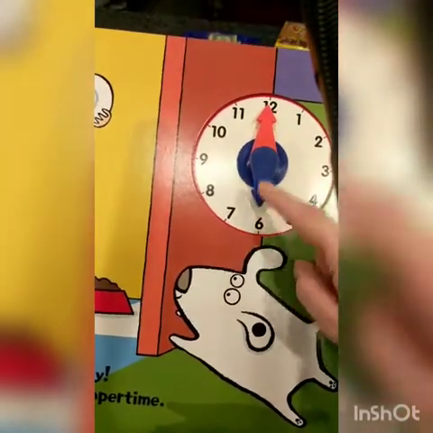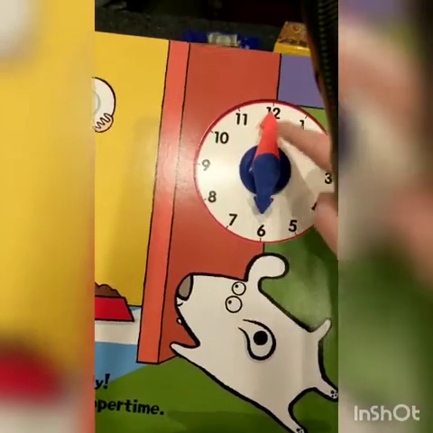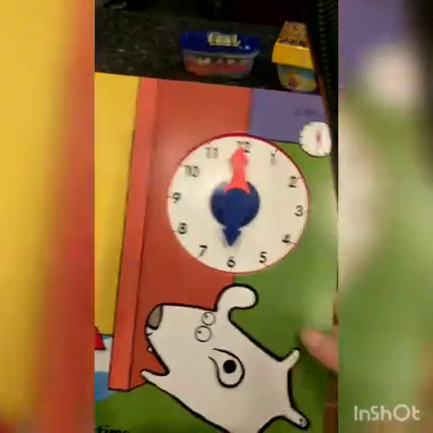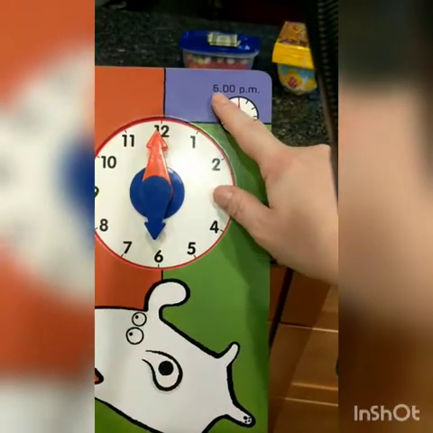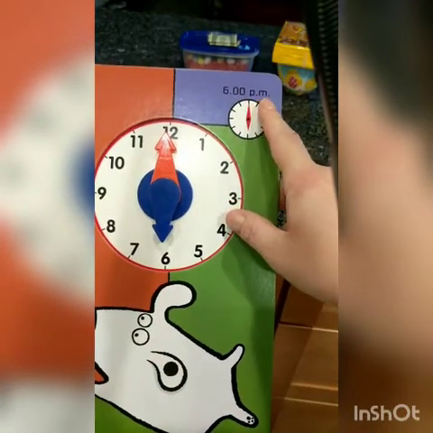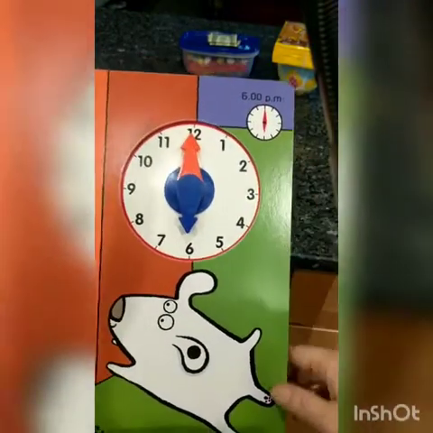Little hand to the 6 and big hand to the 12 says 6 o'clock. And this is what it says in digital, 6:00 p.m., 6 p.m. in the evening.